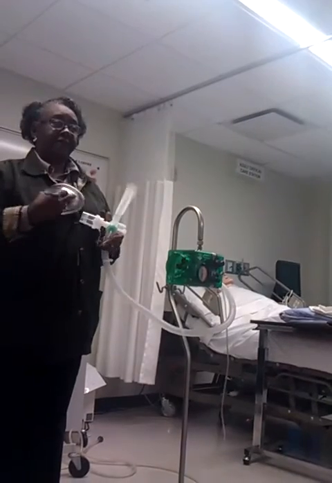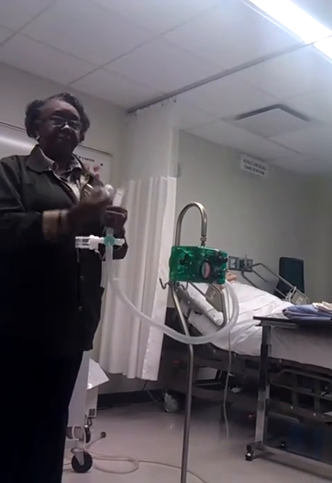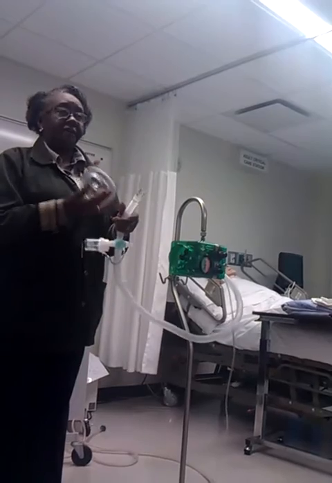You can do it with a mouthpiece, or you can attach a mask, and you can actually put the mask on their face and use it that way.